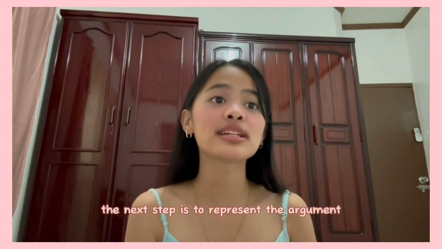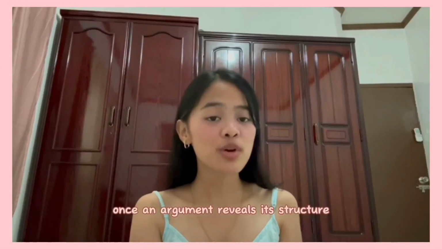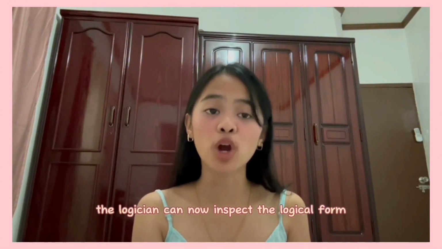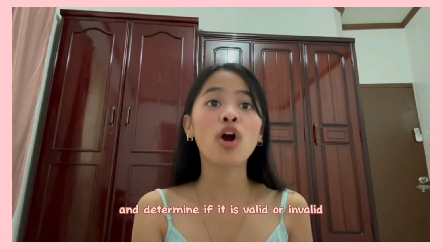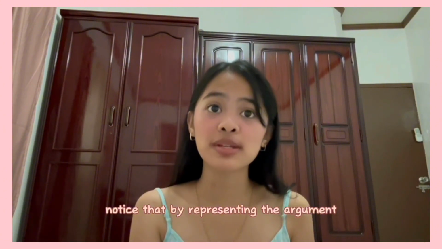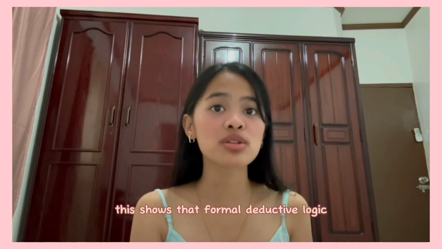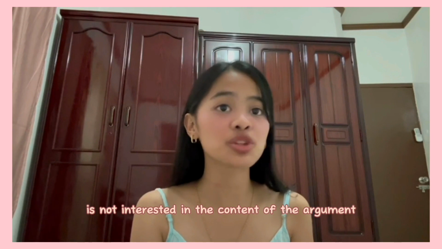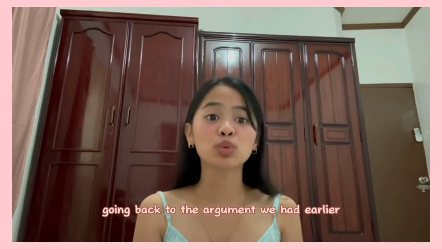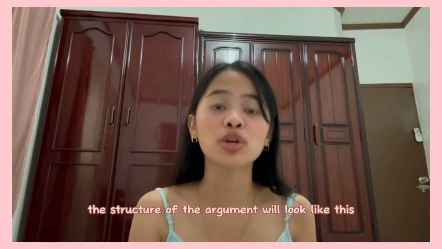The next step is to represent the argument by revealing its logical structure. Once an argument reveals its structure, the logician can now inspect the logical form and determine if it is valid or invalid by extracting its truth table. Notice that by representing the argument, we have done away with the content. This shows that formal deductive logic is not interested in the content of the argument. Going back to the argument we had earlier, the vertical representation of the structure of the argument will look like this.